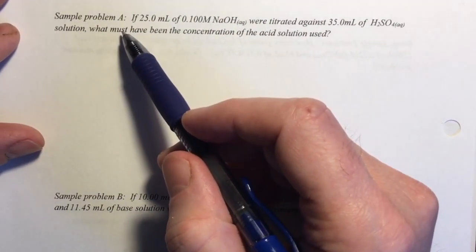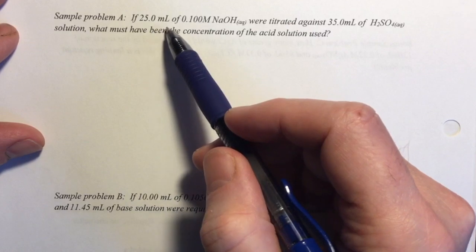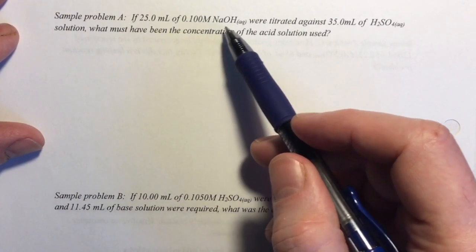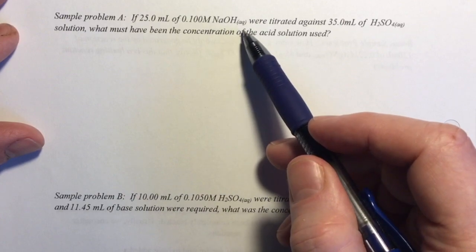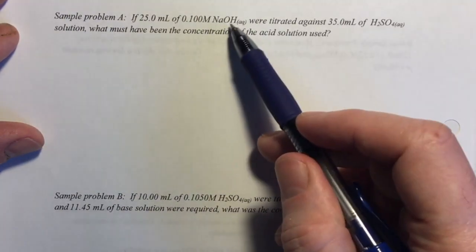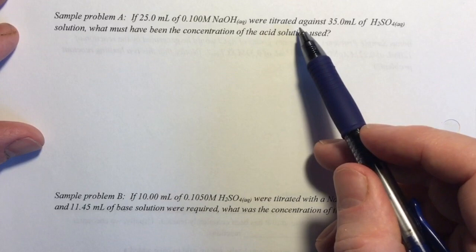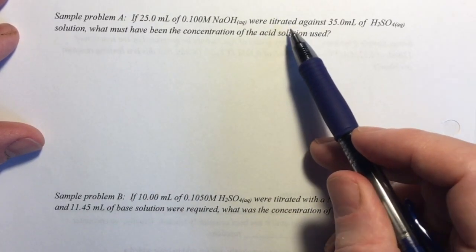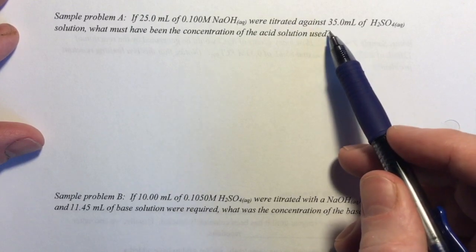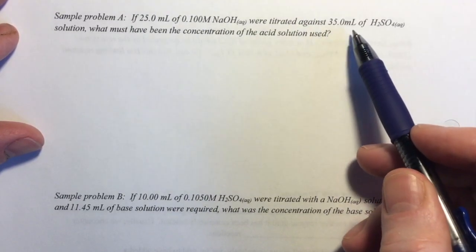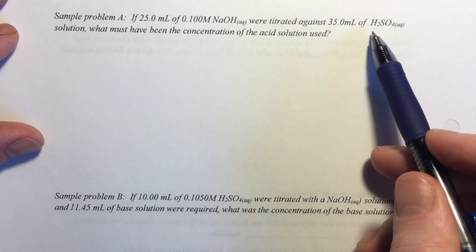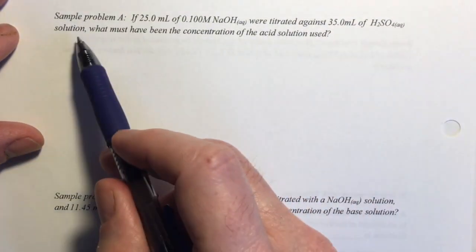So sample problem A. If 25.0 milliliters of a 0.100 molar sodium hydroxide solution, so there's our base, were titrated against, that's another way of saying were reacted with in a titration, 35.0 milliliters of, and they don't give me the concentration, of sulfuric acid solution.